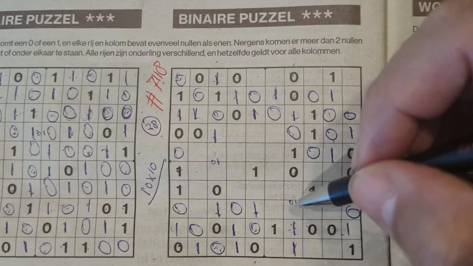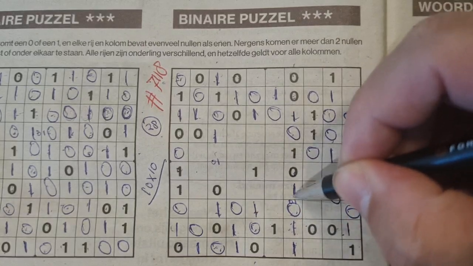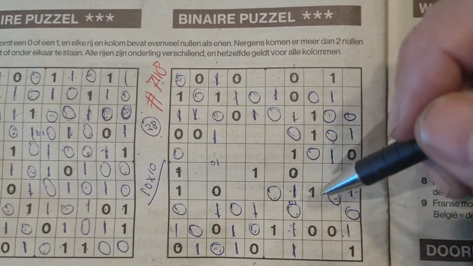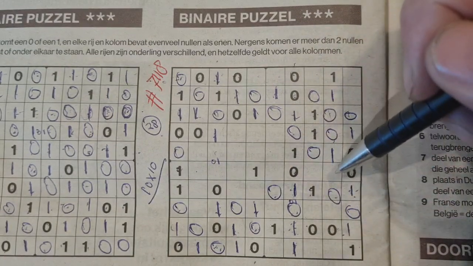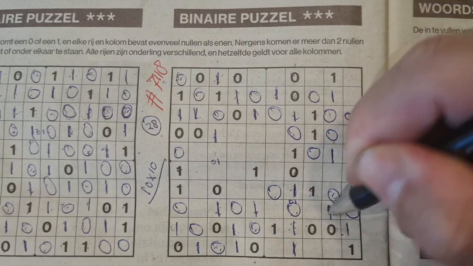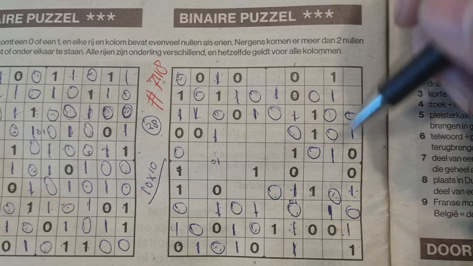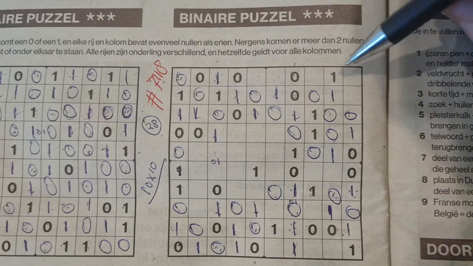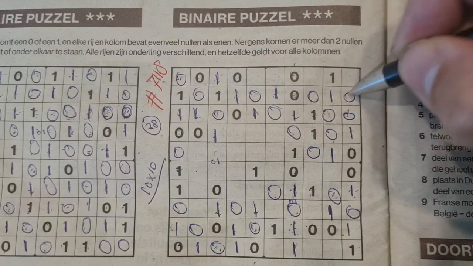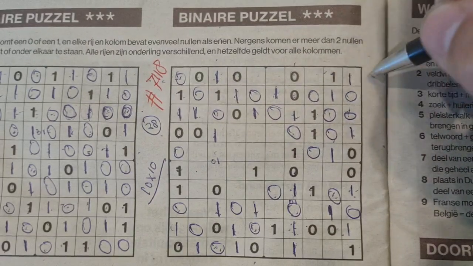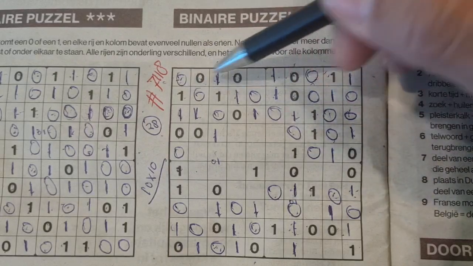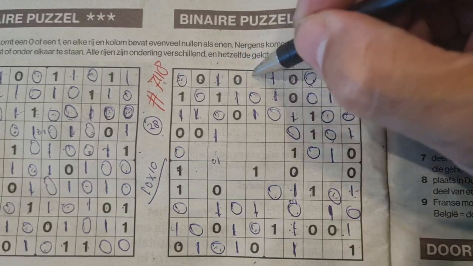Double one, here no, there no. Between two O's comes a 1. Five ones, so the rest are O's. Double O, here one, there one. Double one, here no, there no. Five O's, so the rest are ones.